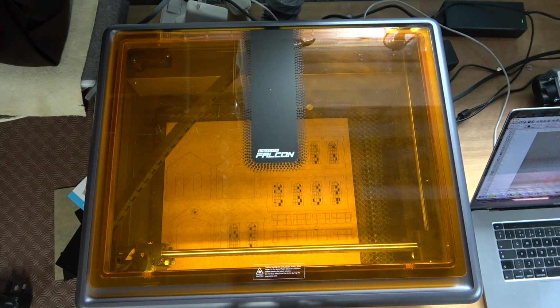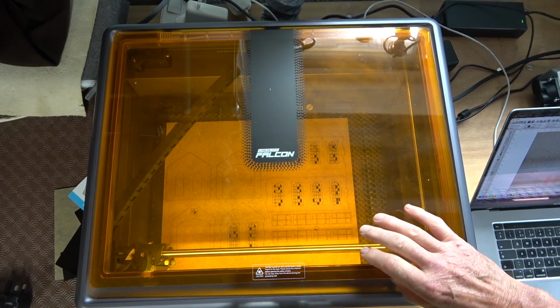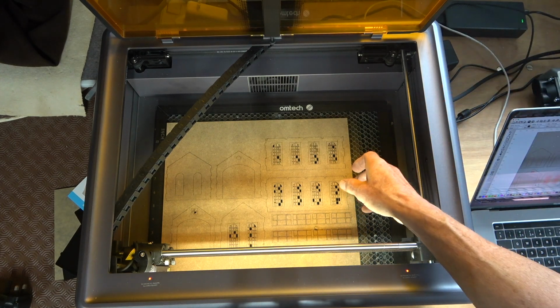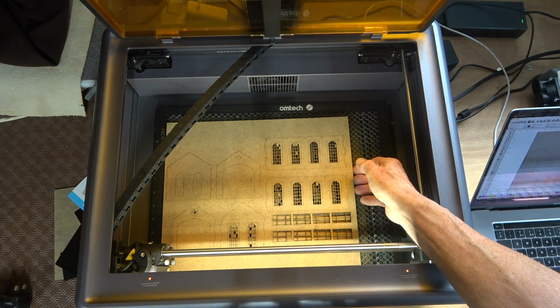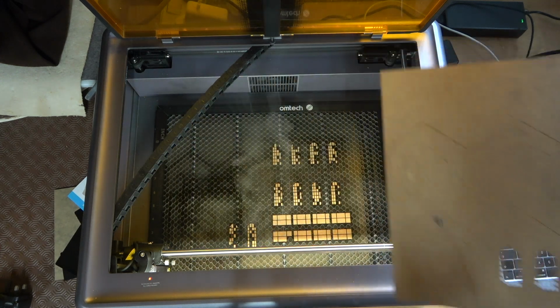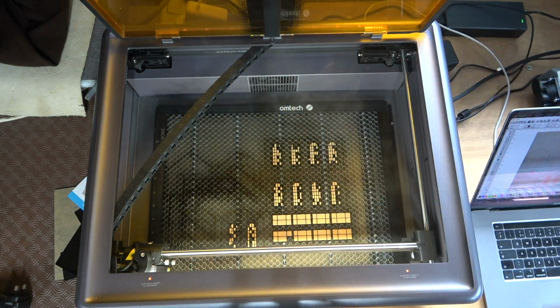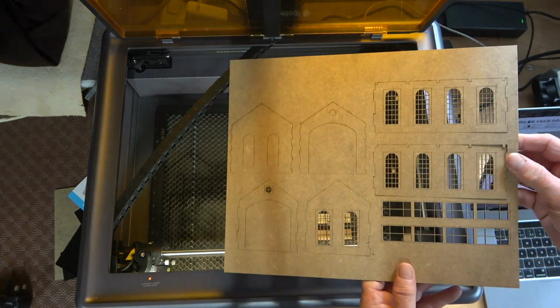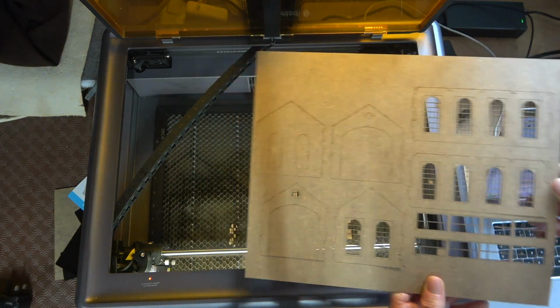Well, I've got to say, it does look good. But the proof of the pudding, of course, will be when I try and put this lot together, just to see if it works. Now, hopefully, everything should have stayed in place, with the exception of the cutout pieces there. So everything looks good so far. We'll see.